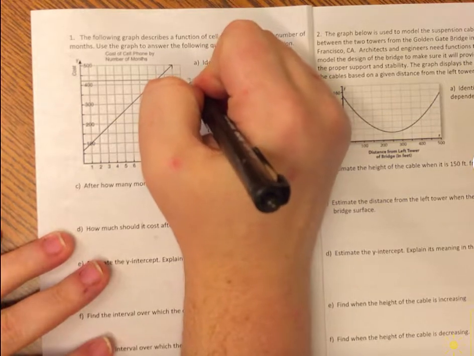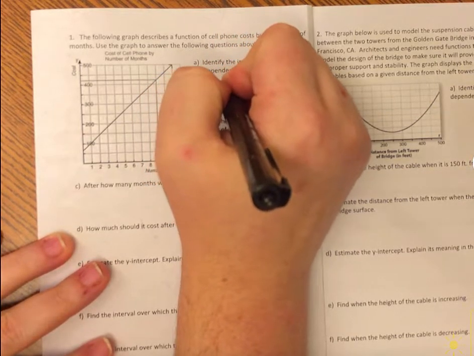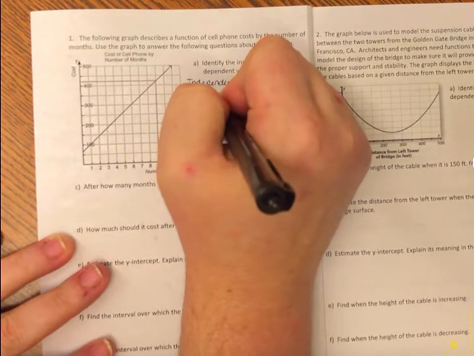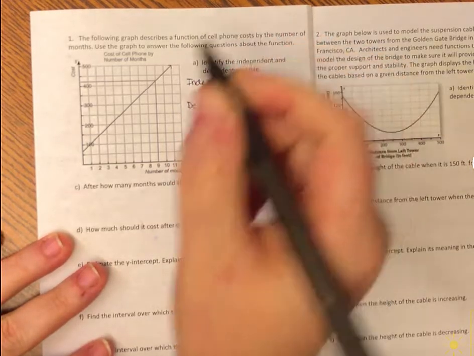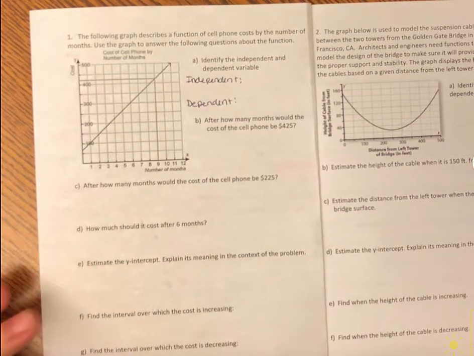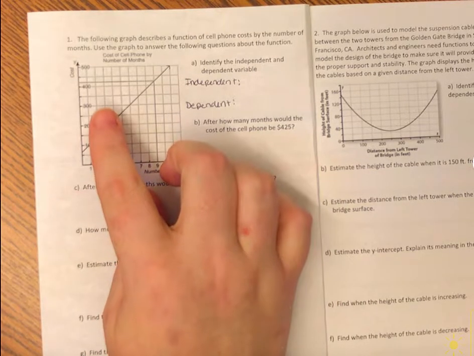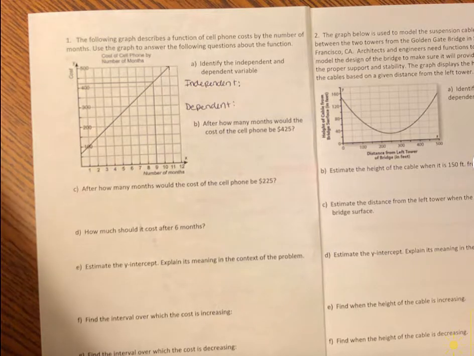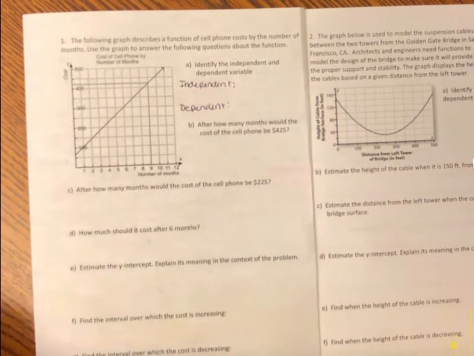So independent and dependent. We ask ourselves, if we're talking about number of months and the cost, would the number of months depend on the cost of the phone, or would the cost depend on the number of months you have the phone? The independent variable is generally the one that you can change, and it makes sense to change. The dependent variable is what is affected when you do change the independent variable.